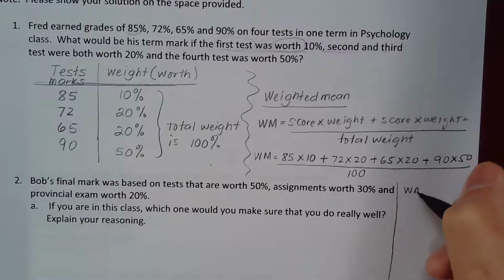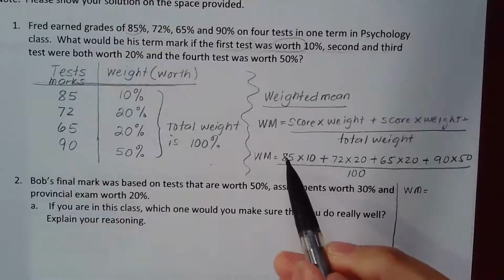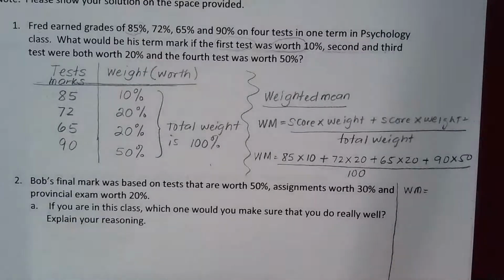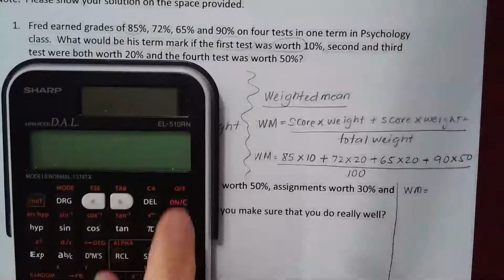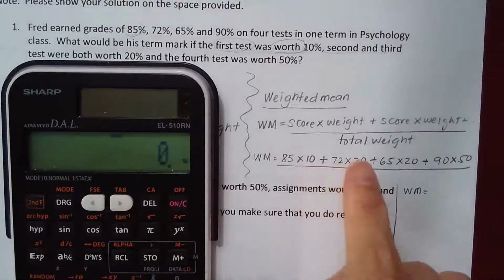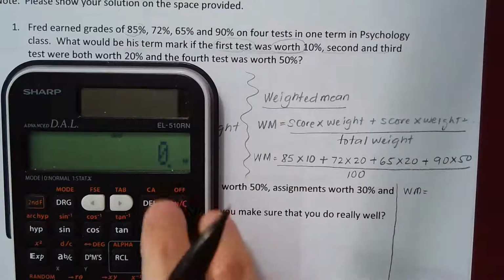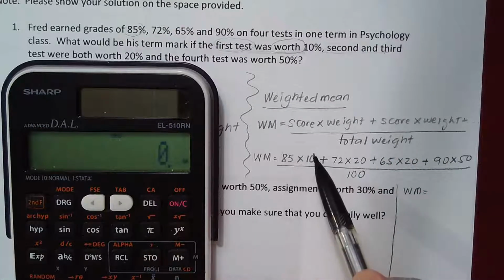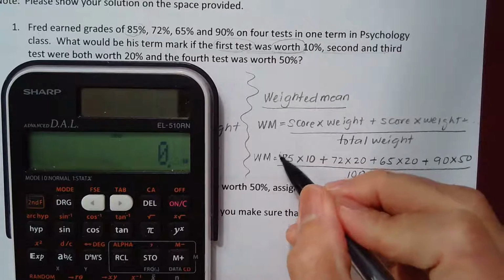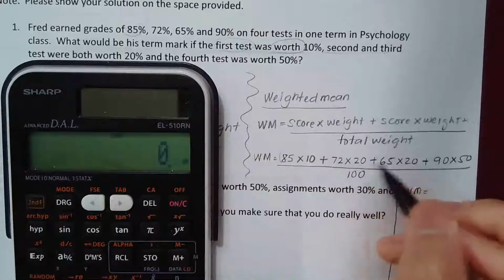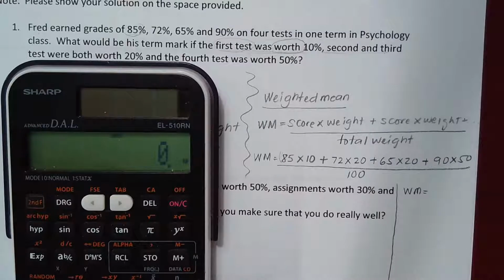So weighted mean is equal to, I'll work all of these out at once, because there's only four separate pieces of information. If you want, you could do the multiplication first, following the order of operations: 85 times 10 plus 72 times 20 plus 65 times 20 plus 90 times 50.